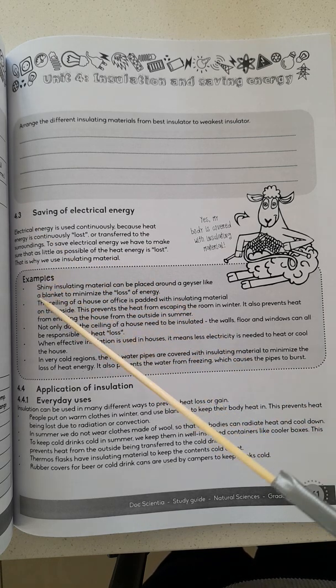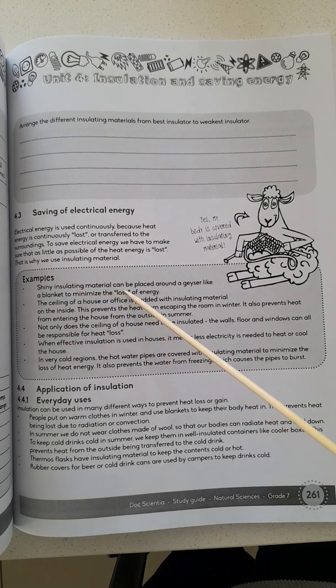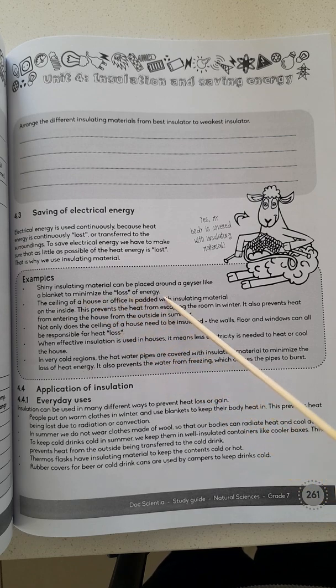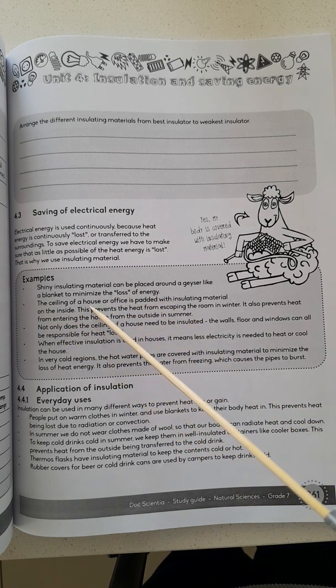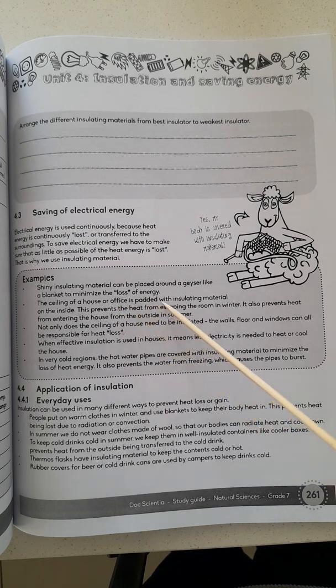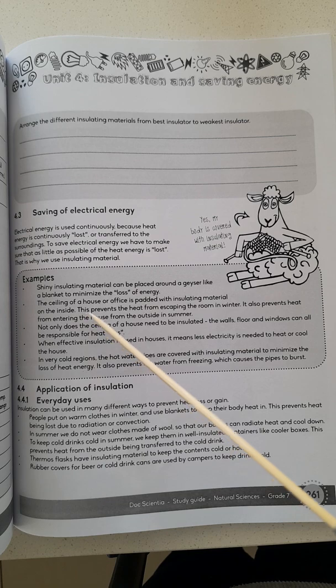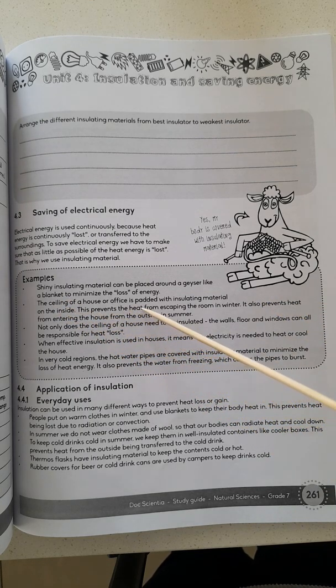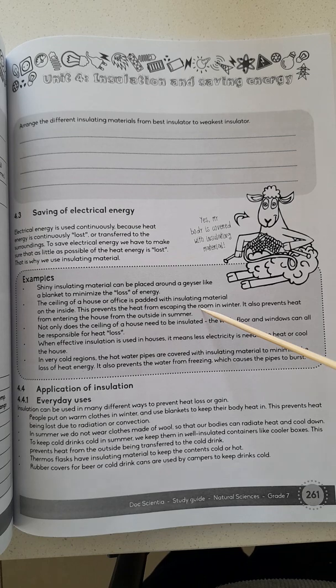For example, shiny insulating material can be placed around a geyser like a blanket to minimize the loss of energy. The ceiling of a house or office is padded with insulating material on the inside. This prevents the heat from escaping the room in winter. It also prevents heat from entering the house from outside in summer.